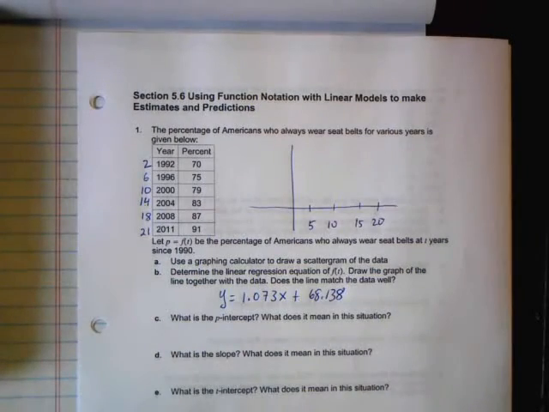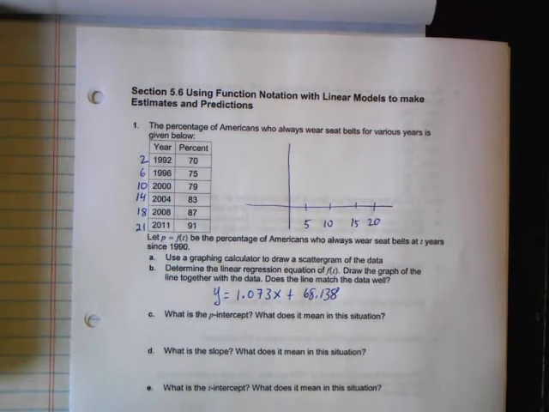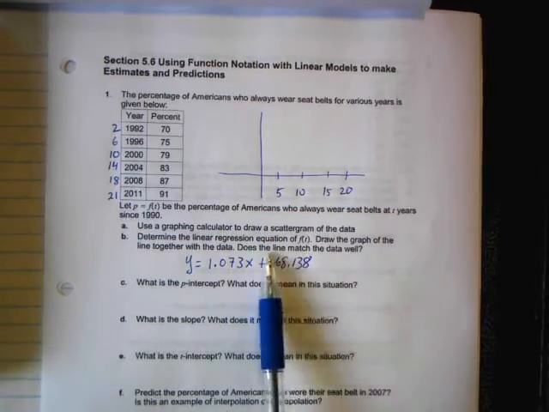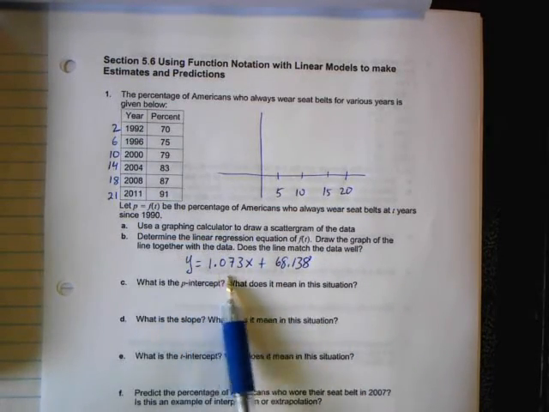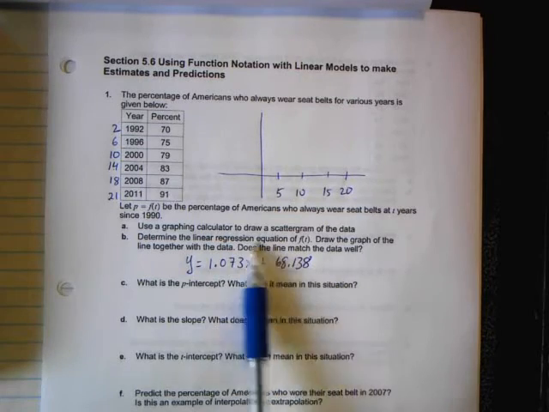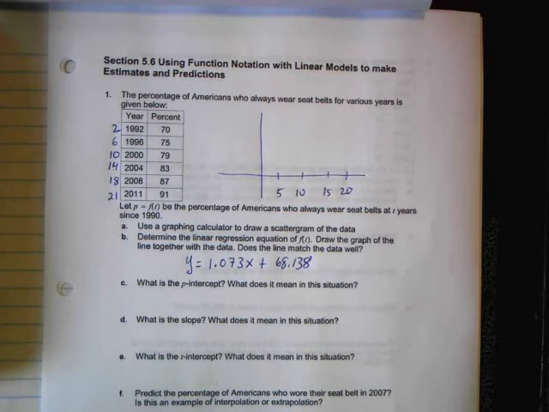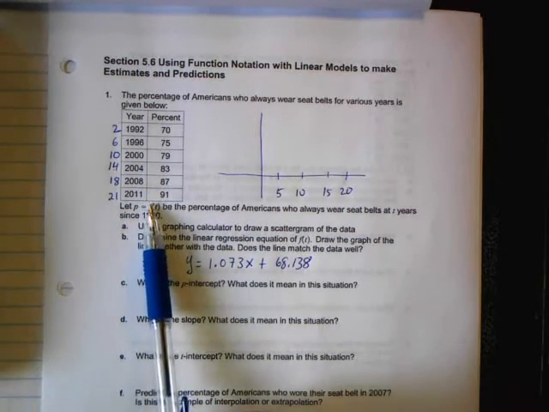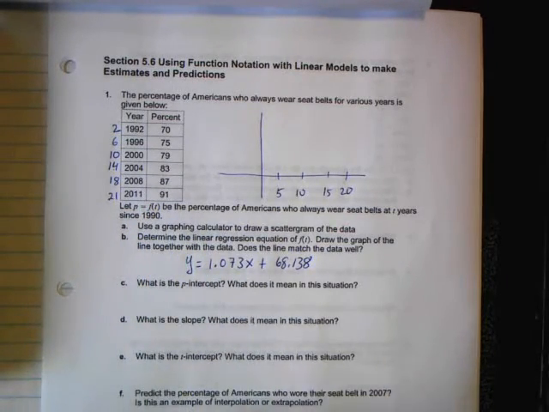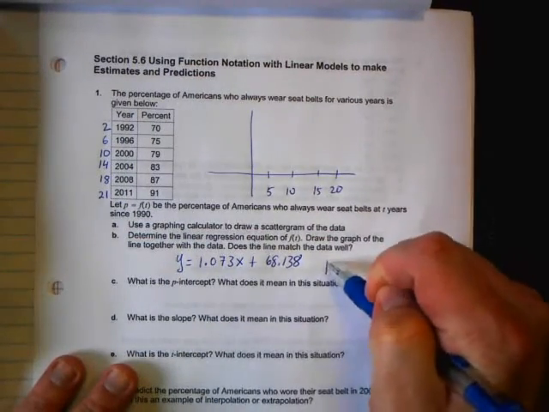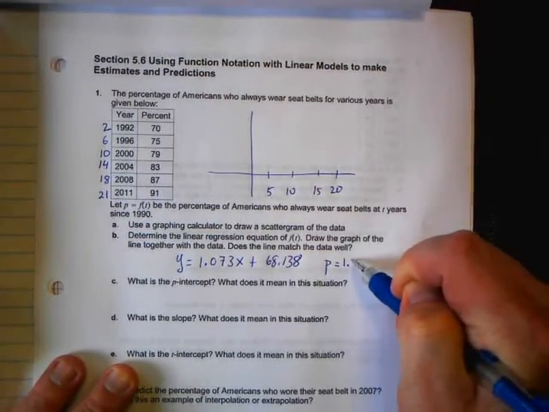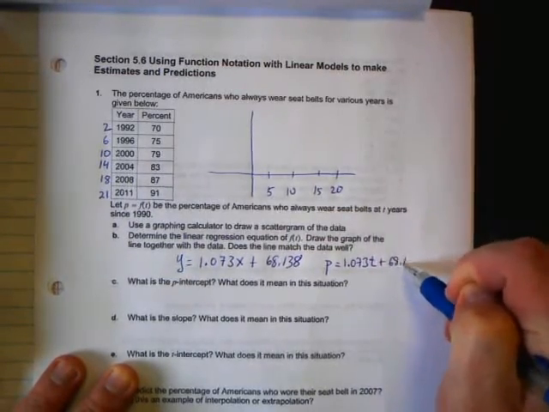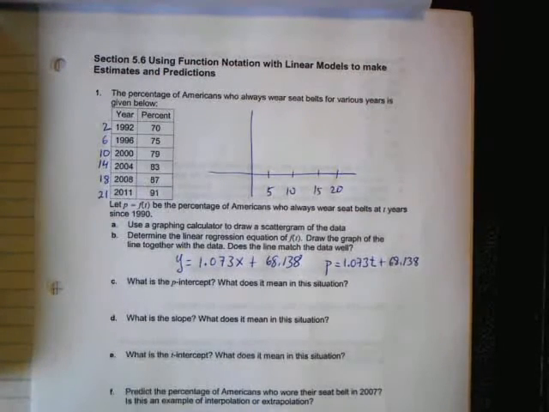Now, the only thing I should do, again, if I'm doing my homework on the computer, doing it online to earn that extra credit, I noticed that it told me I shouldn't be using X and Y. What letters should I be using? P and T. I should be using P and T, or I could use F and T, depending on my choice. I'm going to go ahead and use P and T, so I should have P equals 1.073t plus 68.138. And again, the computer is very, very fussy about that.